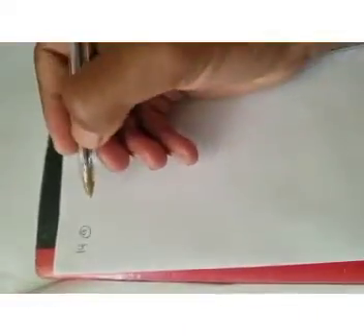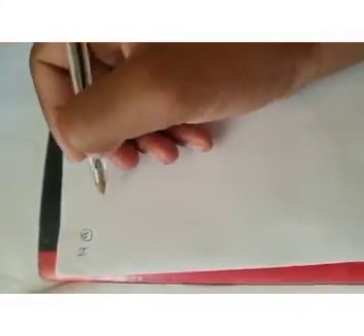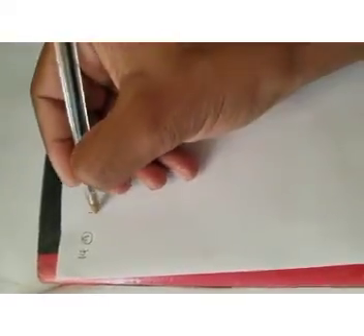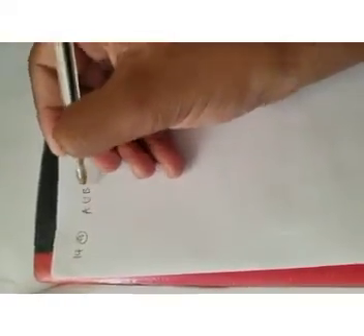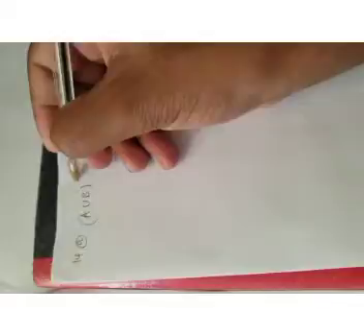So part A is, we're given that universal set. The question is find A union B complement.